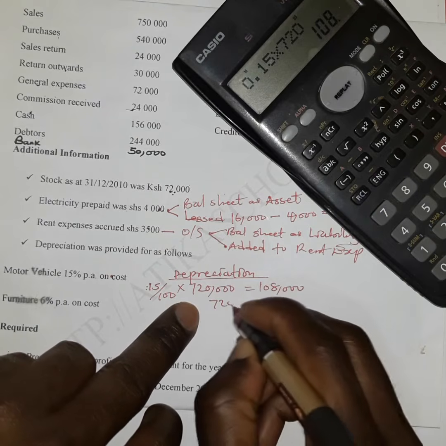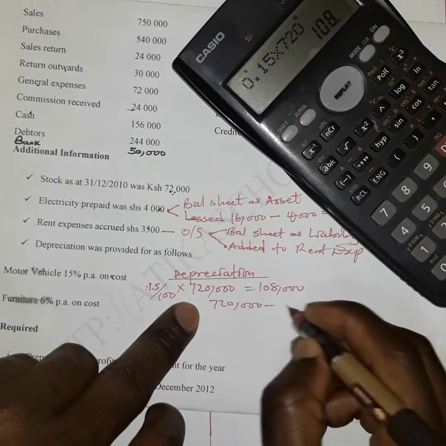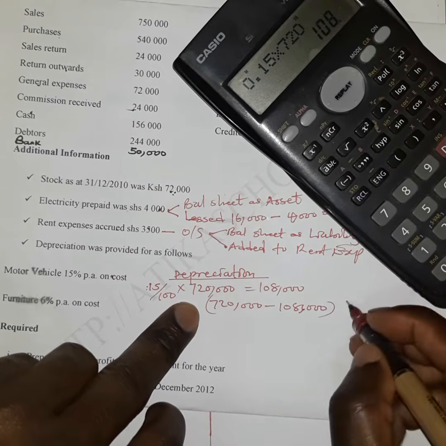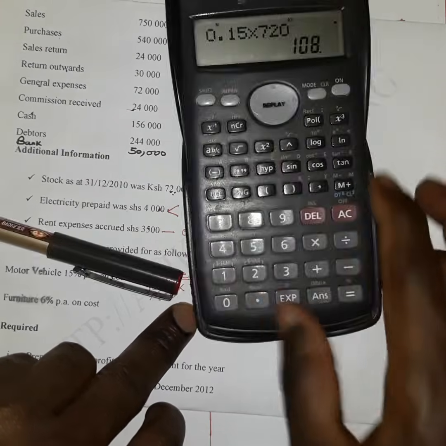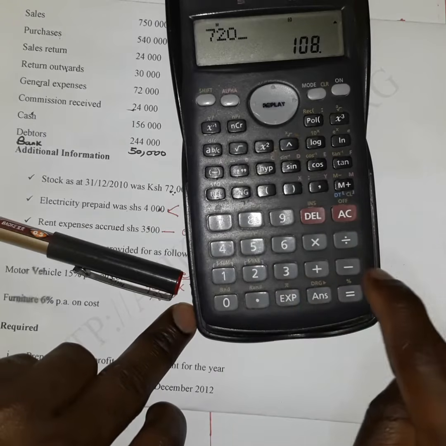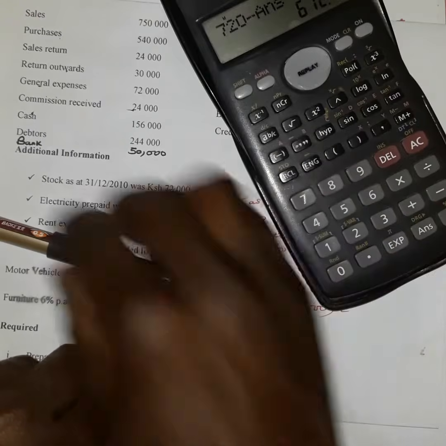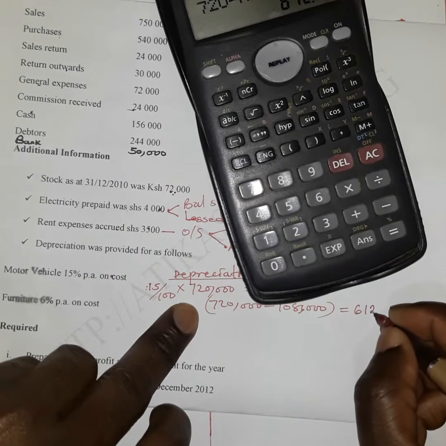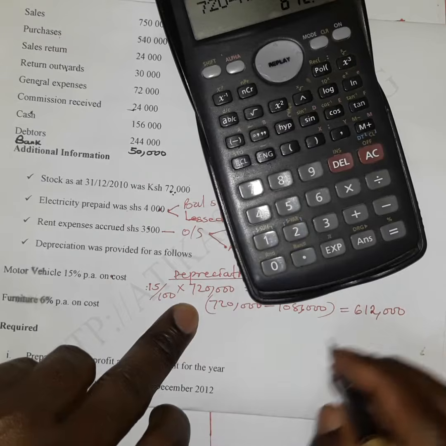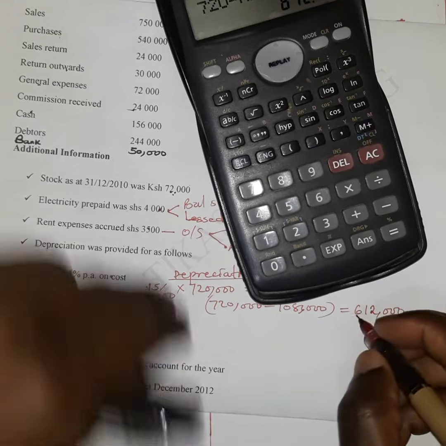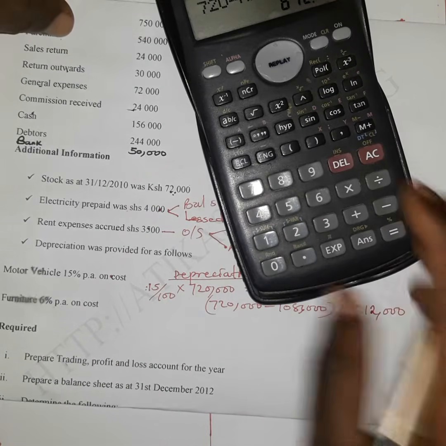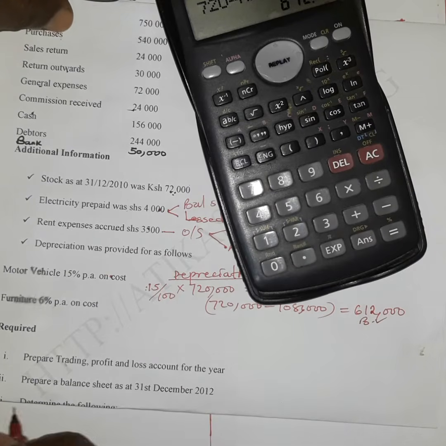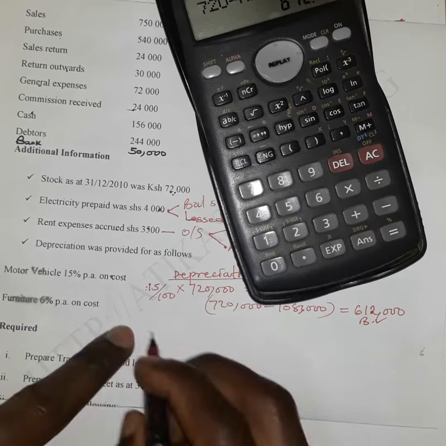So 720 minus 108,000, which is actually 612,000, will be transferred to the balance sheet because this is the book value of the motor vehicle.